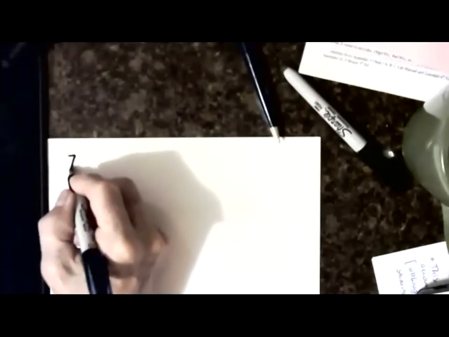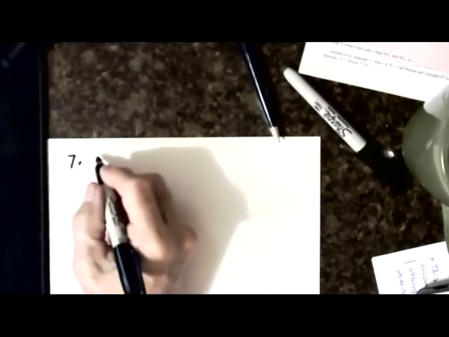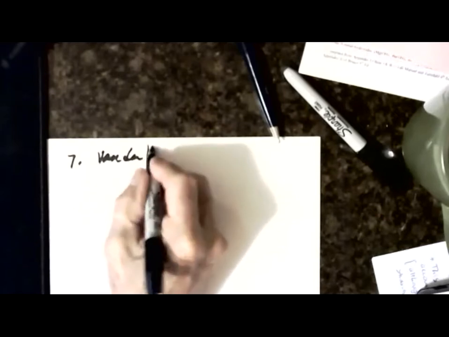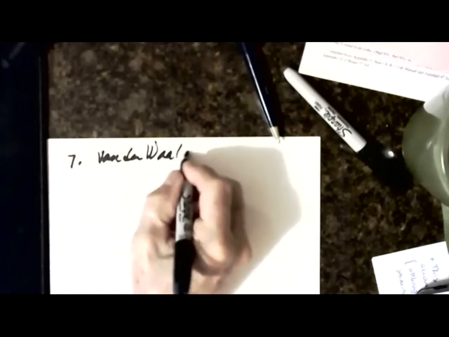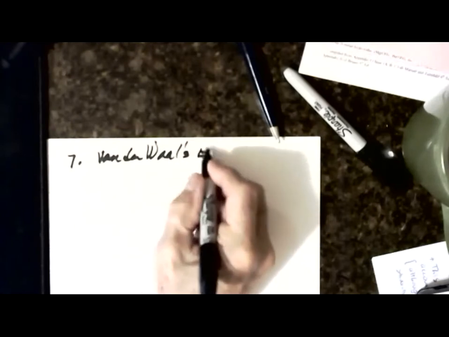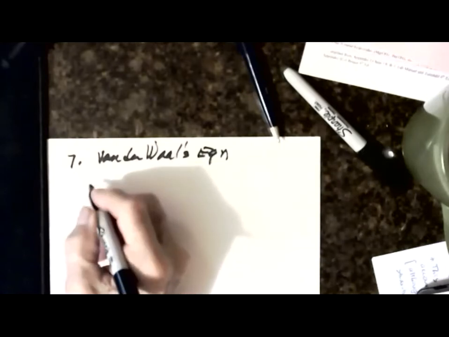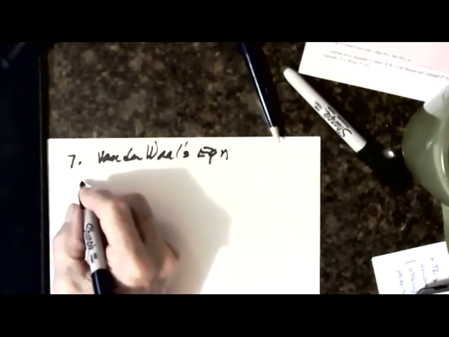So let's look at the pad. It's number 7. And now this is the van der Waals equation. Now, this is a toughie. You're going to have to memorize it for this quiz.